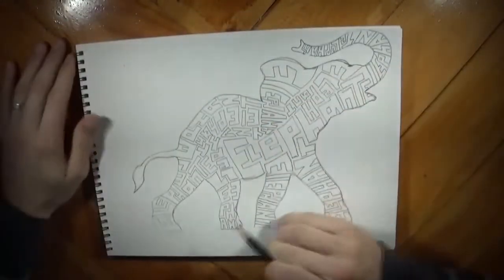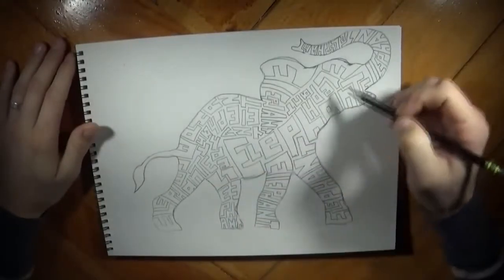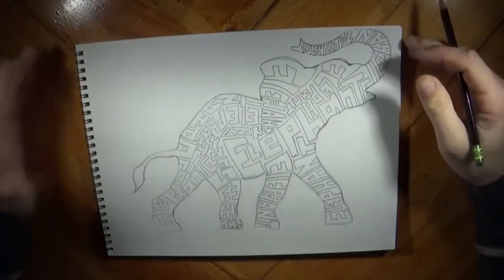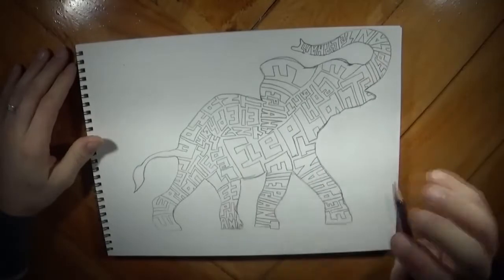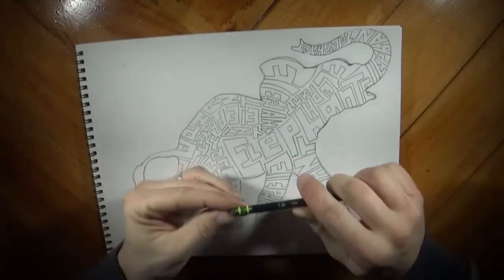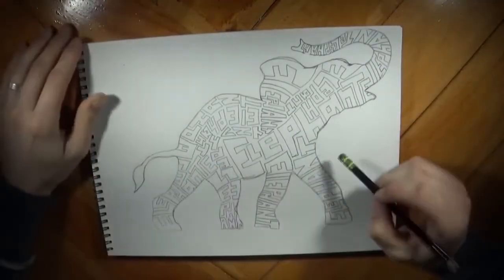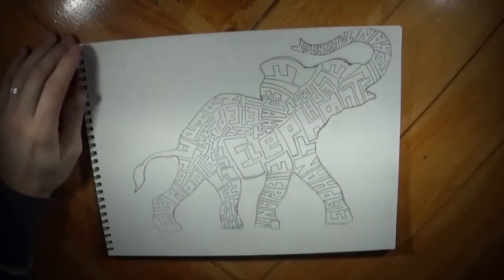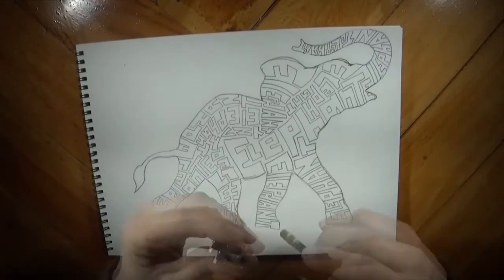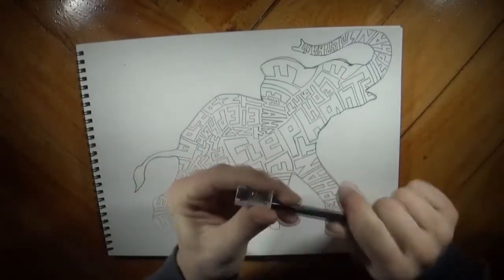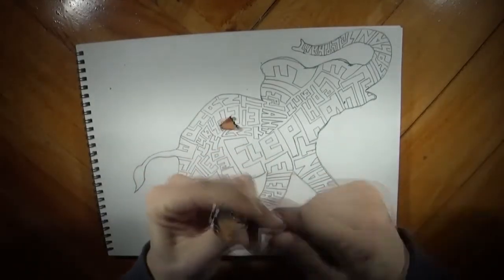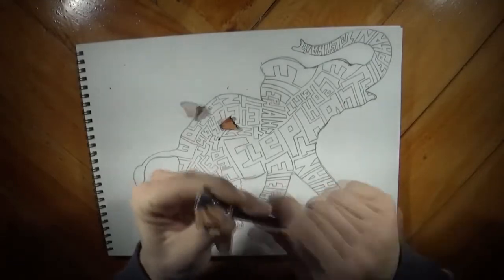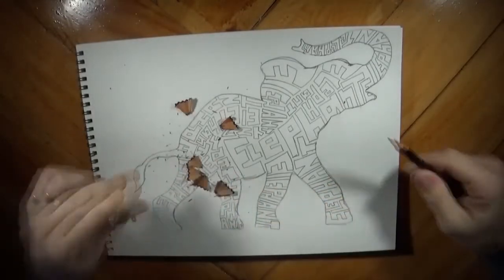But you end up with this giant drawing of an elephant made out of the word elephants. And now what you're going to do is, if you have a halfway decent eraser, you want to try to go and erase all of these spaces that are not part of a word. You're probably going to have to end up going back over a lot of what you've already done.